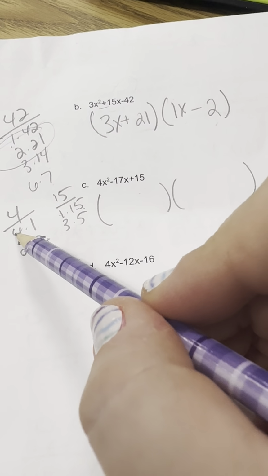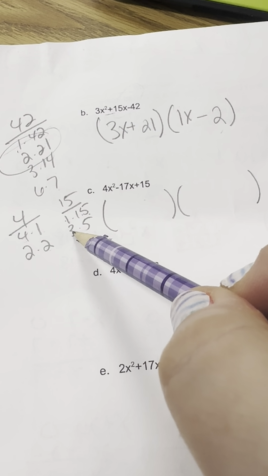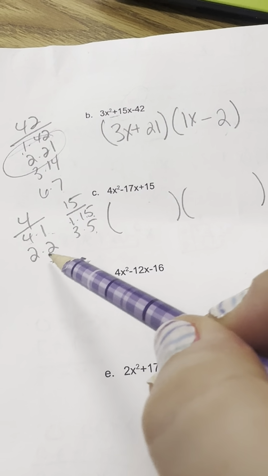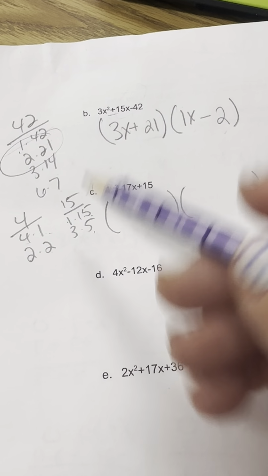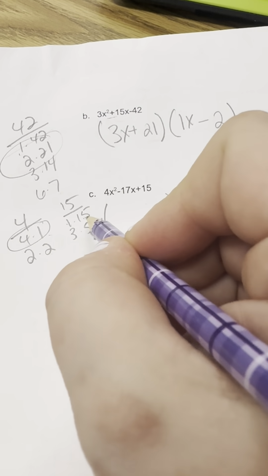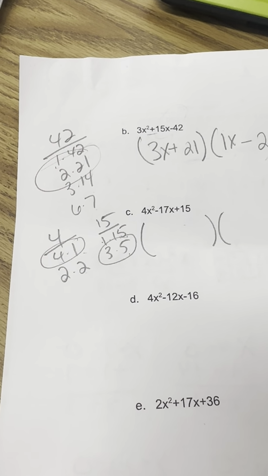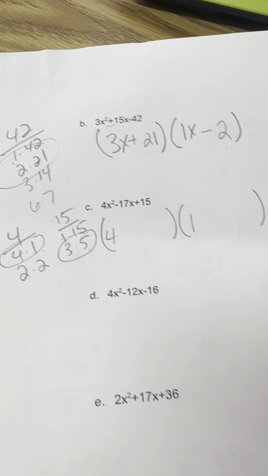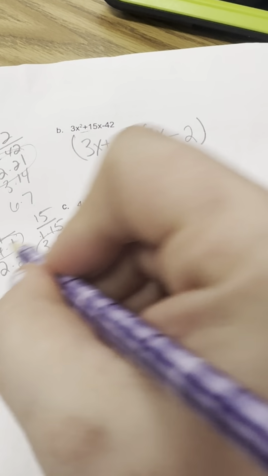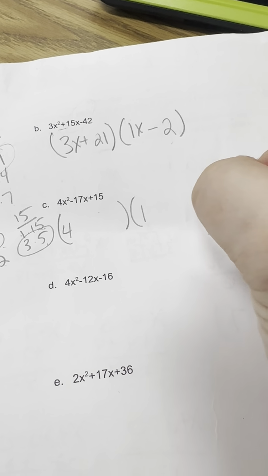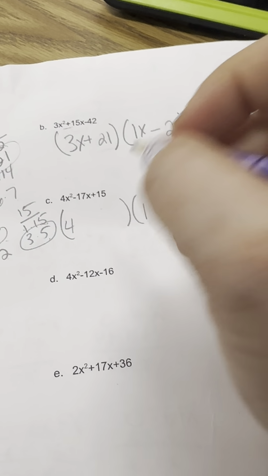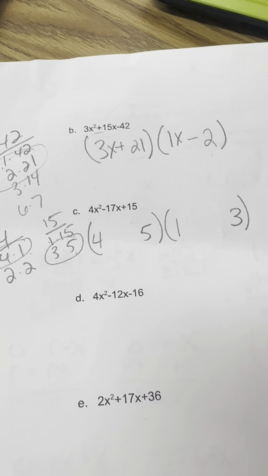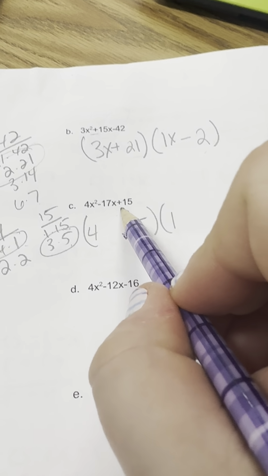Let's keep moving on. 4 times 3 is 12. 1 times 5 is 5. 12 plus 5 is 17. So those are the values that I'm going to need. So I need a 4 and a 1 in front. We said 4 times 3 was 12. 3 needs to go there. My 5 needs to go there. Here I'm subtracting.